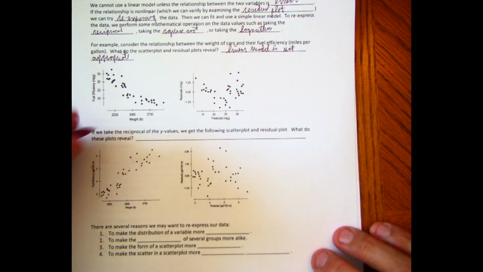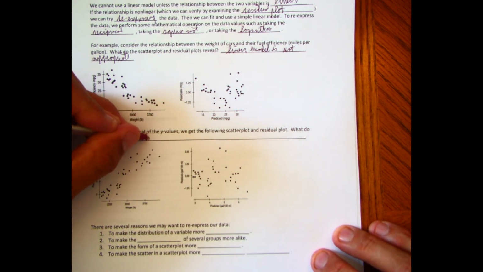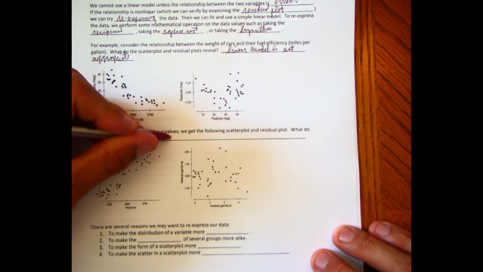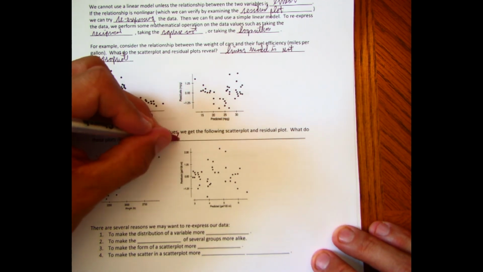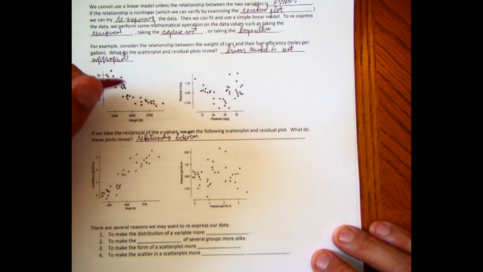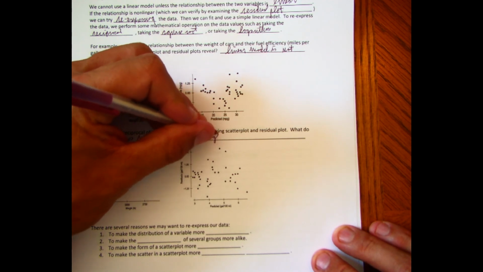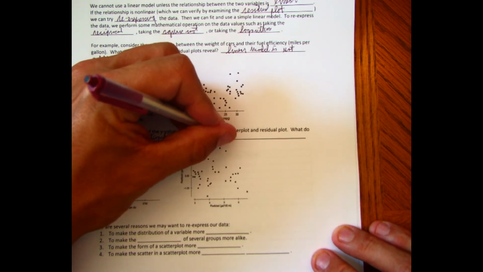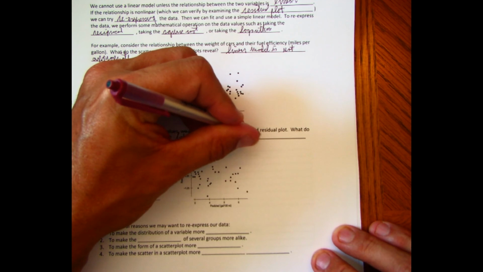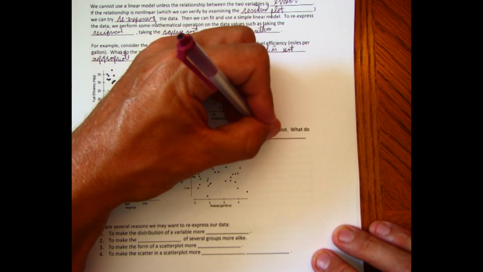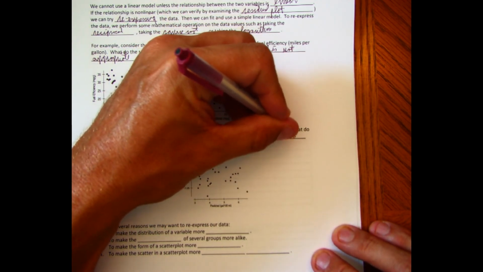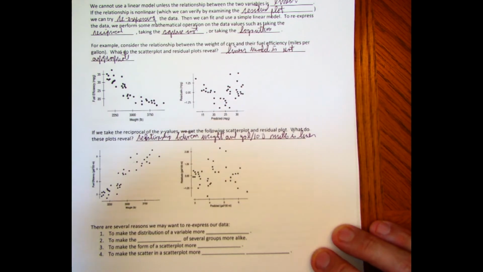Well, we know that the relationship between weight and gallons per 100 miles is linear. Okay, that's straight enough, and that shows no pattern.